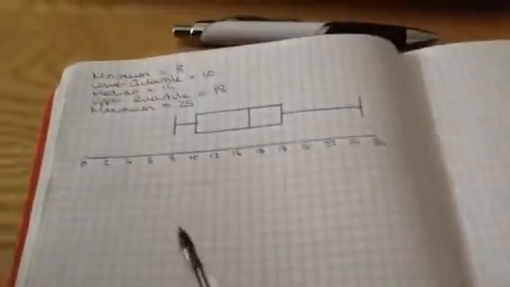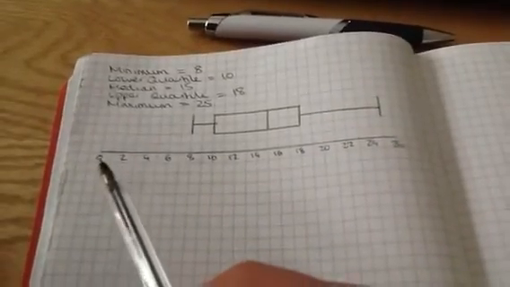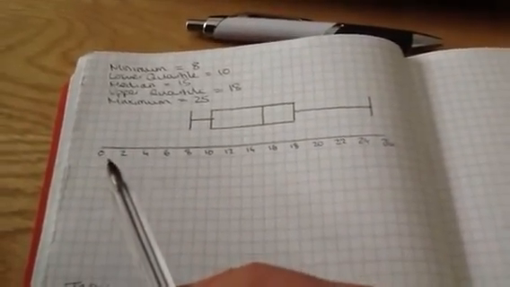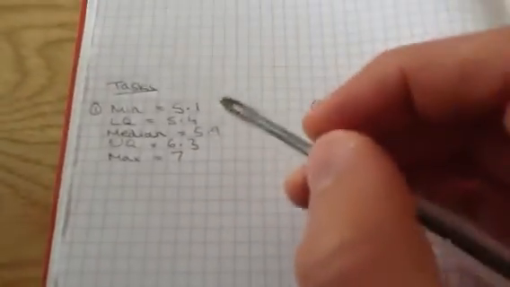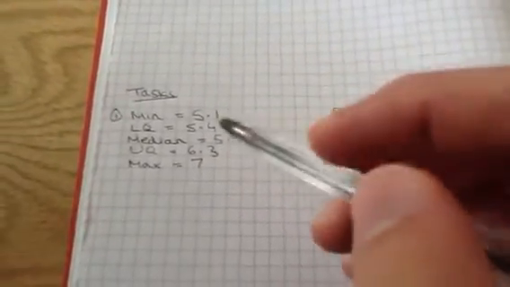Something to note up here again is actually I've started from 0 here, but don't feel that you have to start from 0. Don't worry about that. So if on this question you think it's not appropriate, then don't start from 0, but just make sure your scale is evenly spaced.